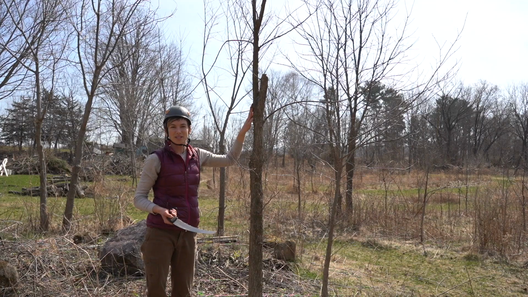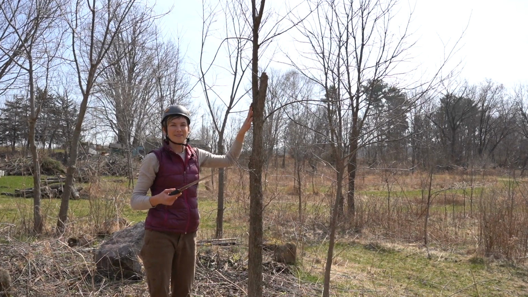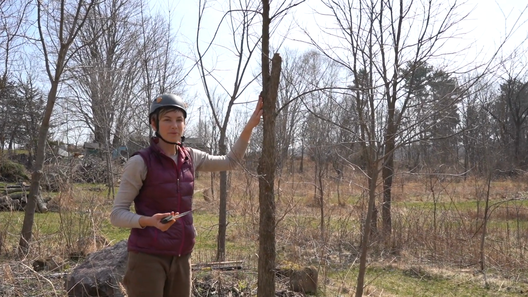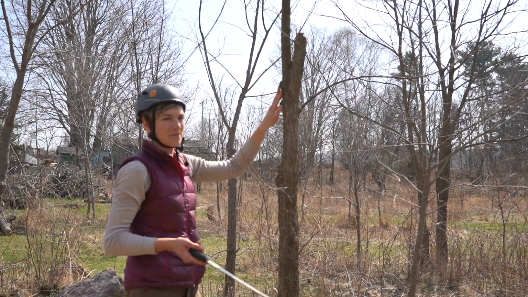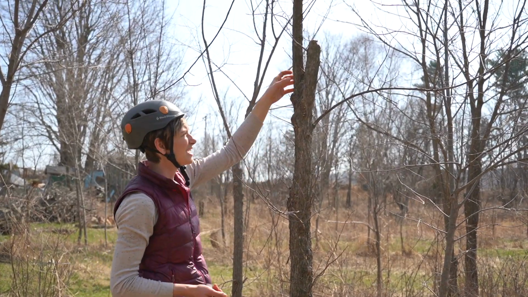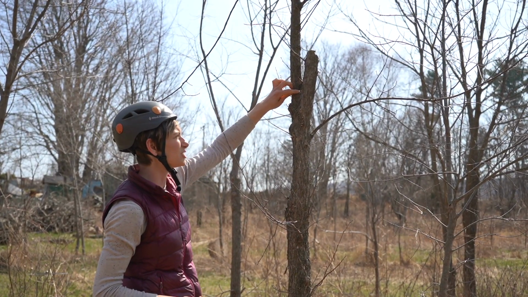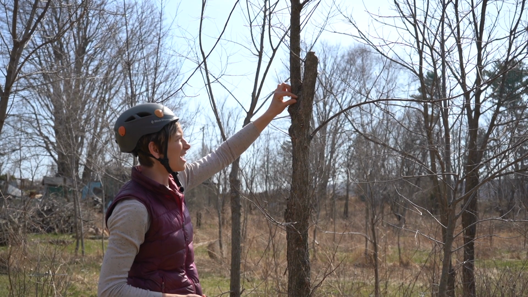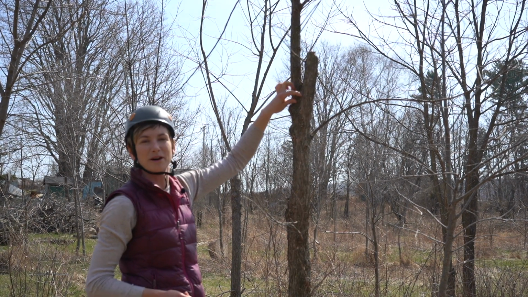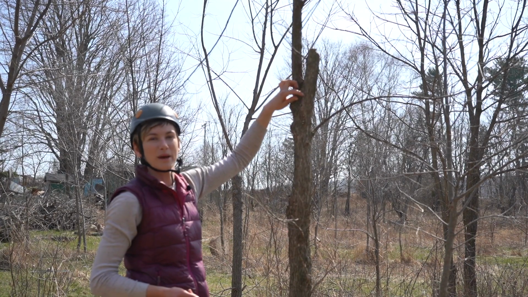Because this is an inclusion, it doesn't have that bulging branch collar that we like to see. So the best place to make a pruning cut is to find that ridge of inclusion and make your pruning cut about 45 degrees away from that.